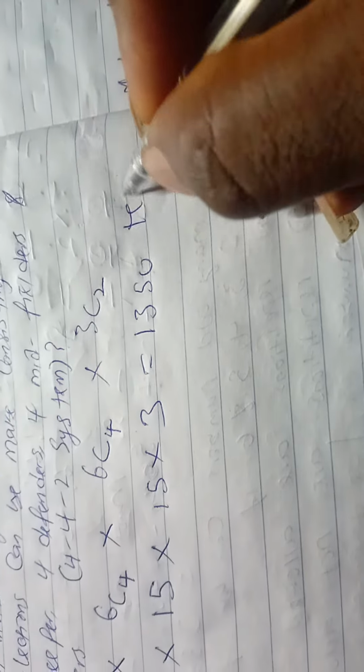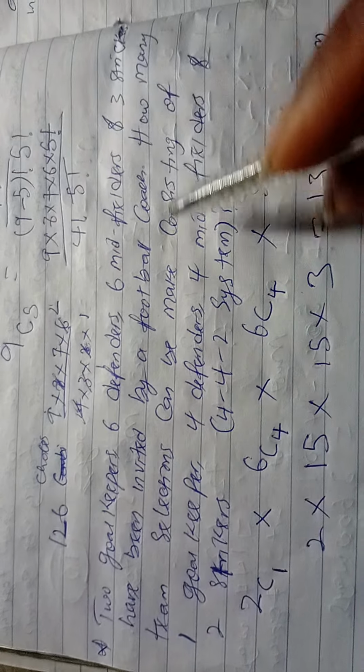team selections. Don't just write ways. There is a question they ask, how many team selections can be made? So 1,350 team selections. Is that clear? So that's that for that.